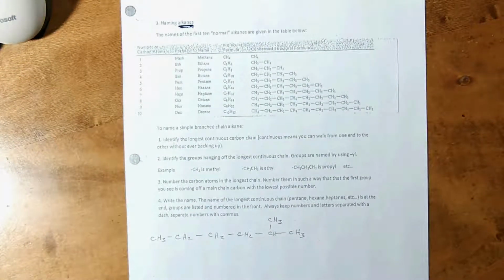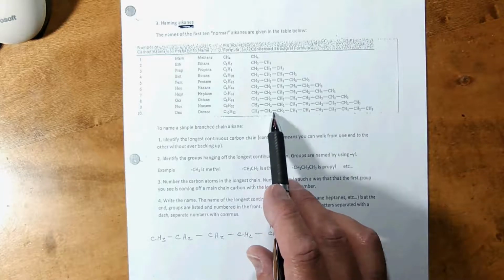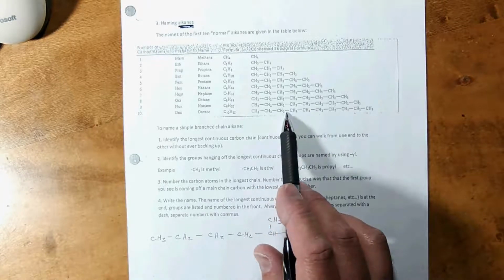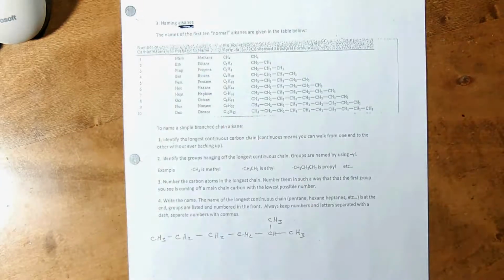Remember, an alkane means all you have is carbon and hydrogen, and you only have single bonds. So if all you have is carbon, all you have is hydrogen, and everything is a single bond, you're an alkane.